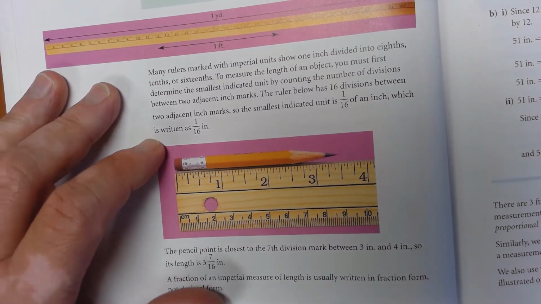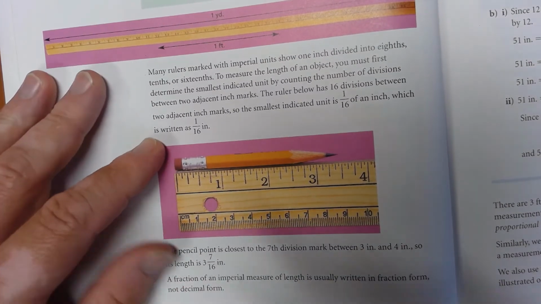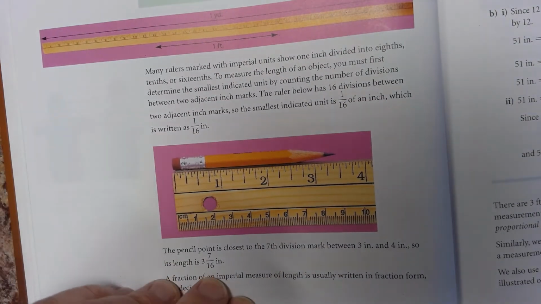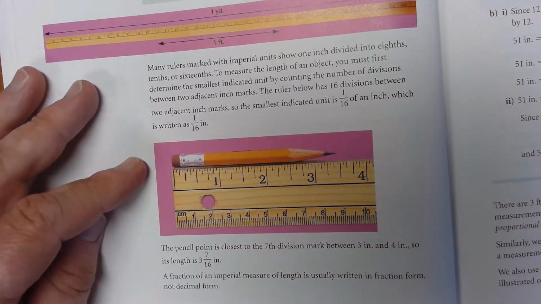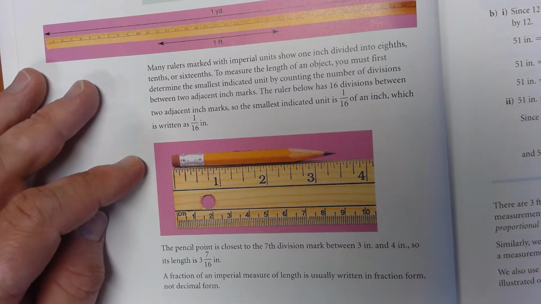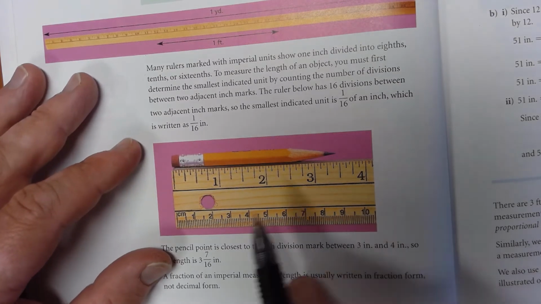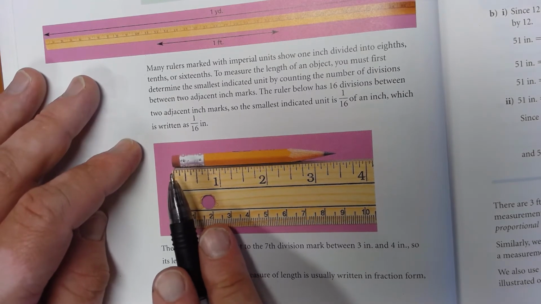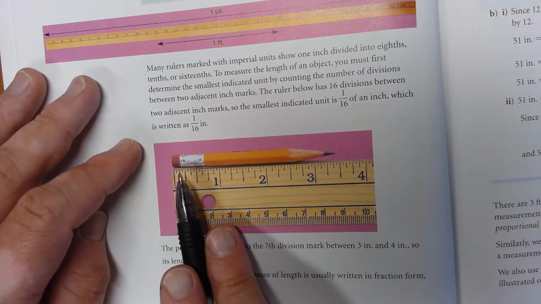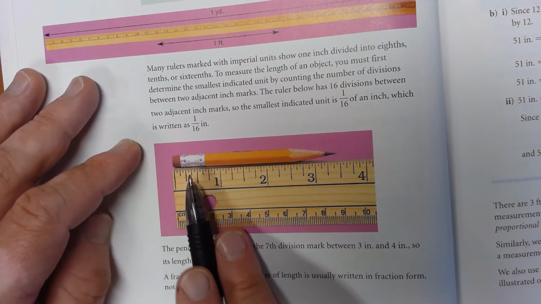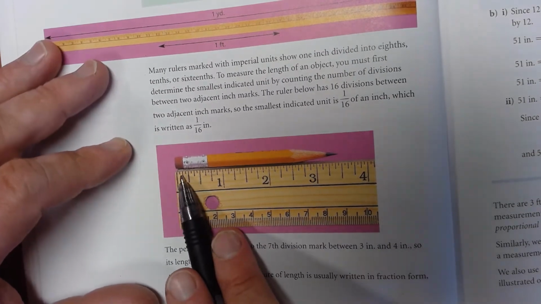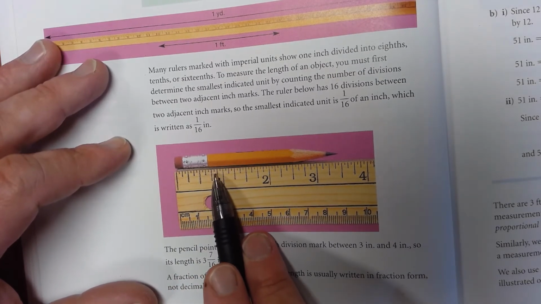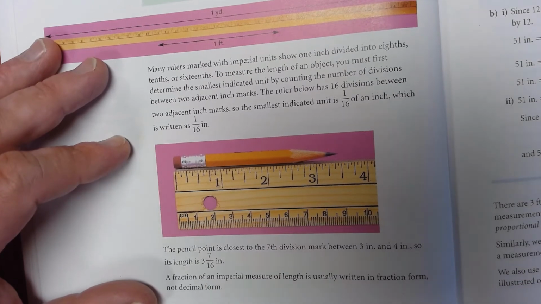Nice example of an imperial ruler here measuring a pencil. So we can see that this pencil is 3 inches and a little bit more. Okay, so it's somewhere between 3 and 4 inches. So how do we do that? Well, every inch is broken up into 16 parts. If you count the little marks, 1, 2, 3, 4, 5, 6, let me do it here: 1, 2, 3, 4, 5, 6, 7, 8, 9, 10, 11, 12, 13, 14, 15, 16.